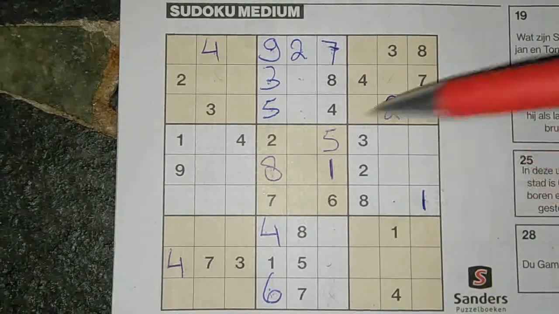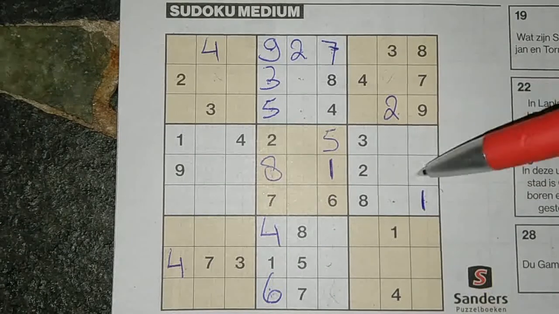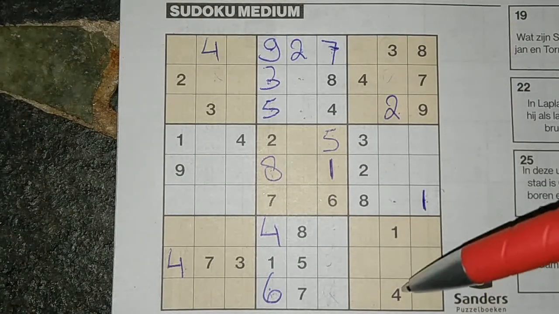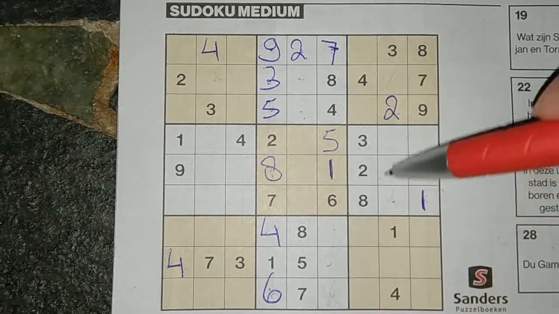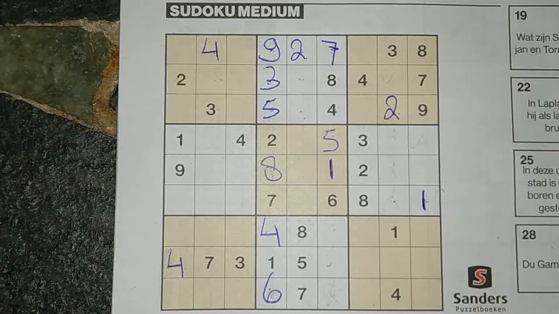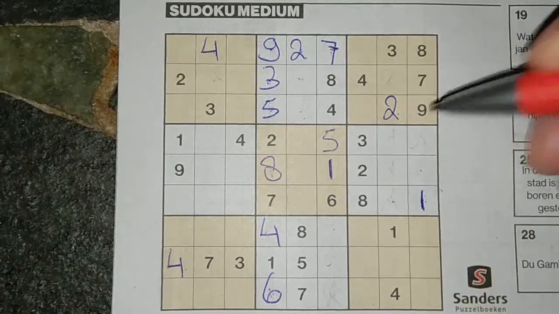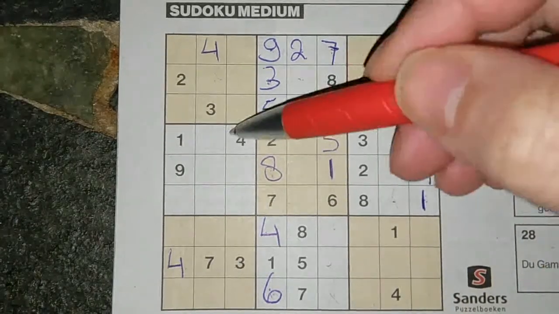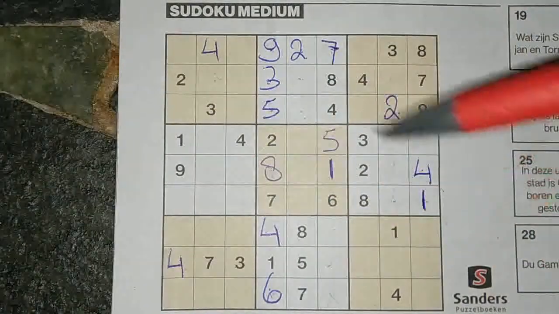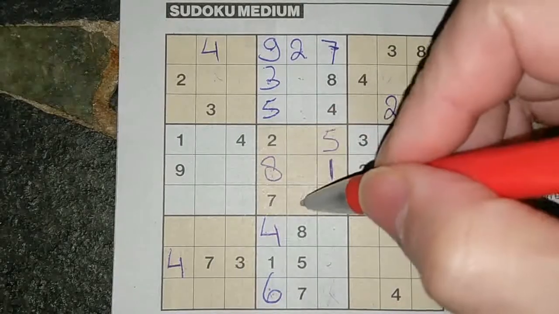Yes, in this big square, 5 missing numbers. One of the missing numbers is a 4. I see here 4, so no 4 in these 3 boxes. I see there 4, so no 4 in these 2 boxes. 1 box remains for the 4, should be this one. 4 in this row, 4 in the middle row. So in the row below, the only place for the 4 should be here.